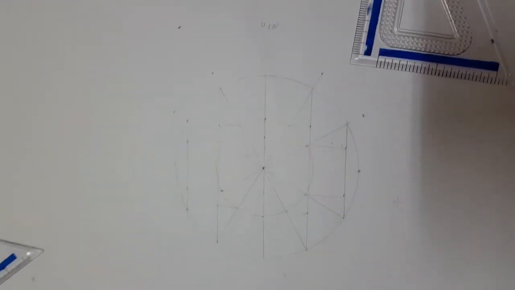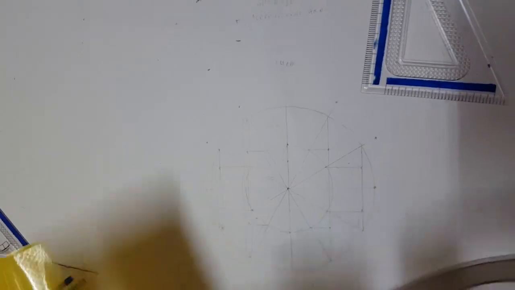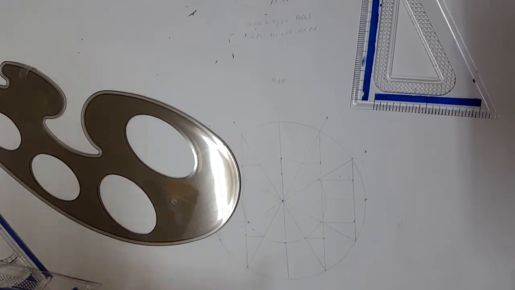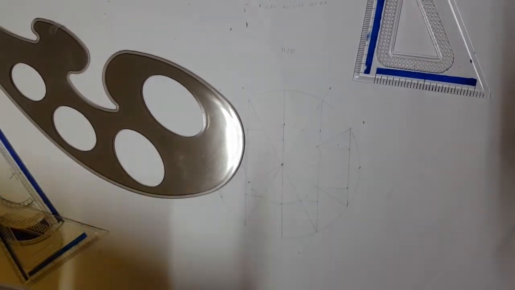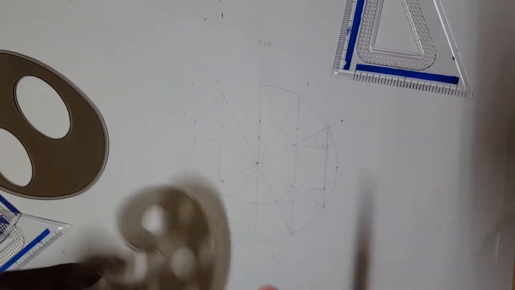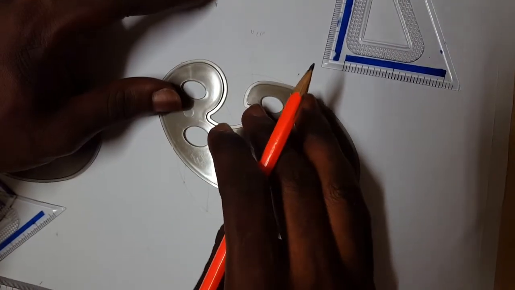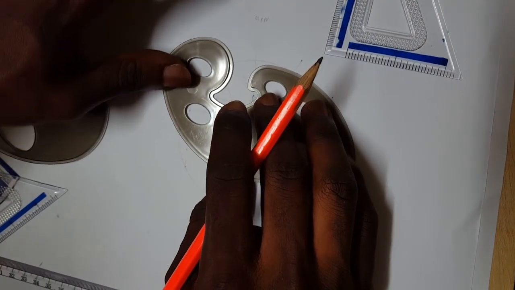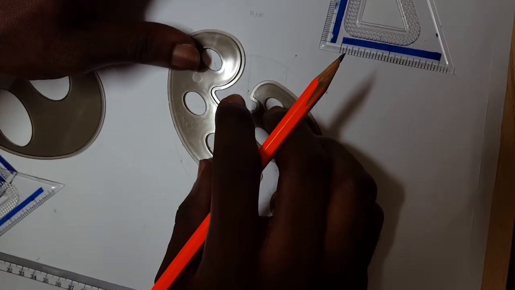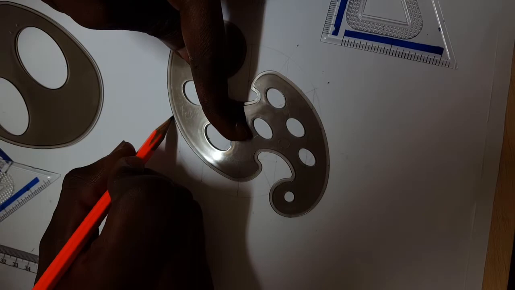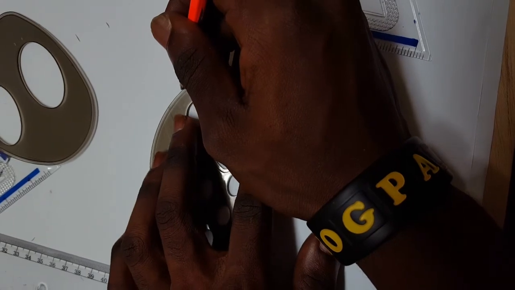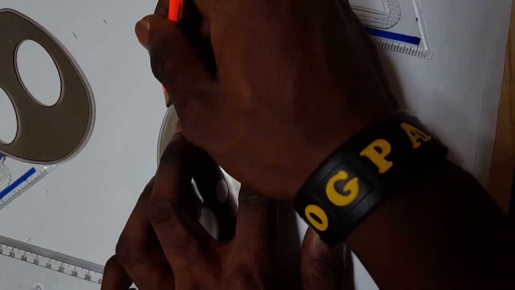So after I've indicated my points, with the help of my French curves, this is the French curve, I join the points to get my ellipse. So taking the 2 points, join, taking the 2 points, join.